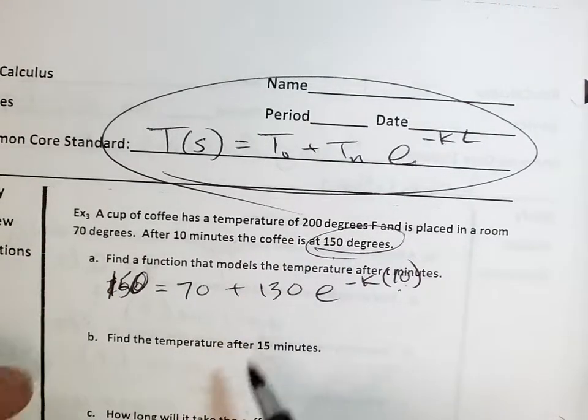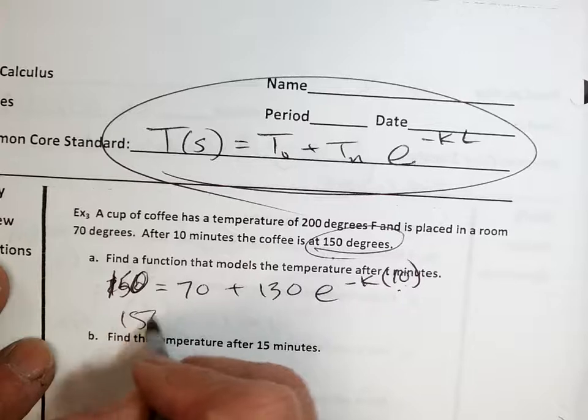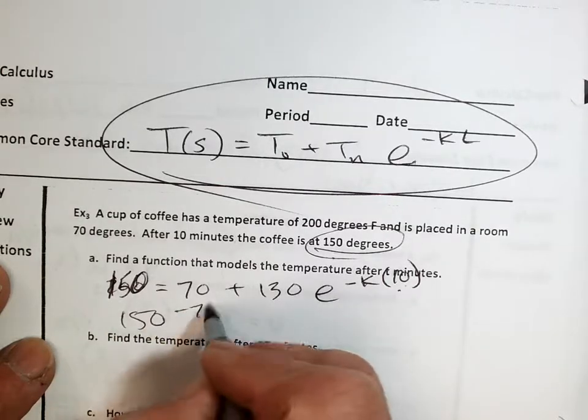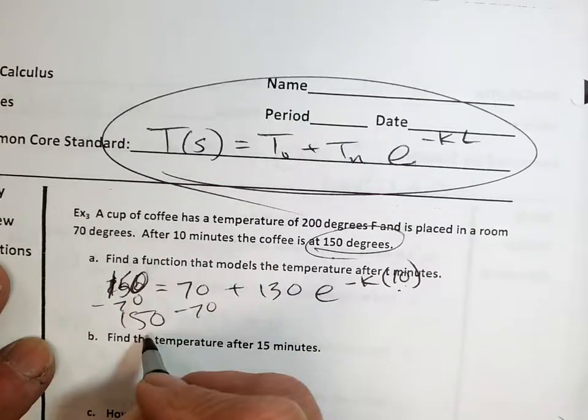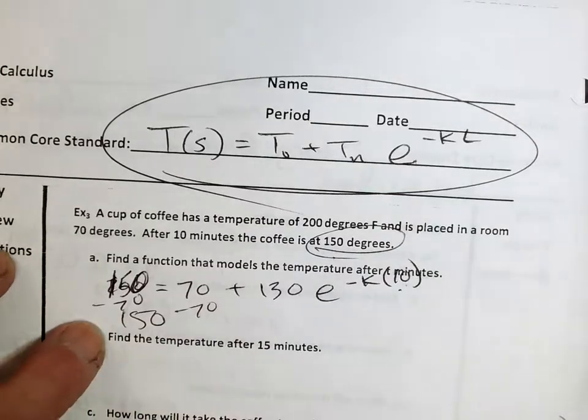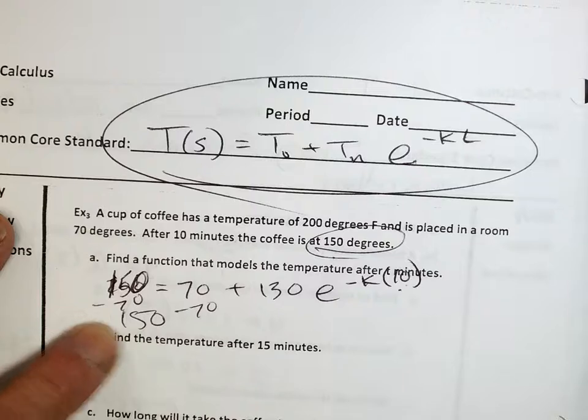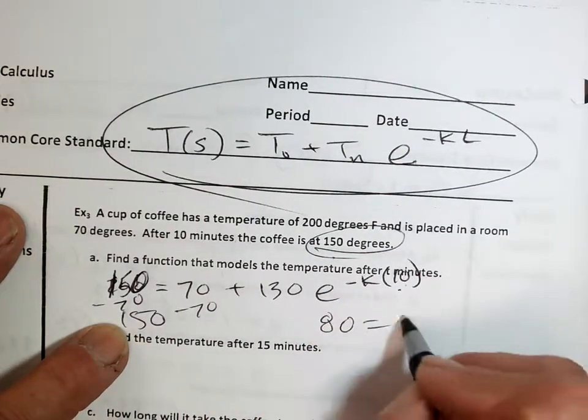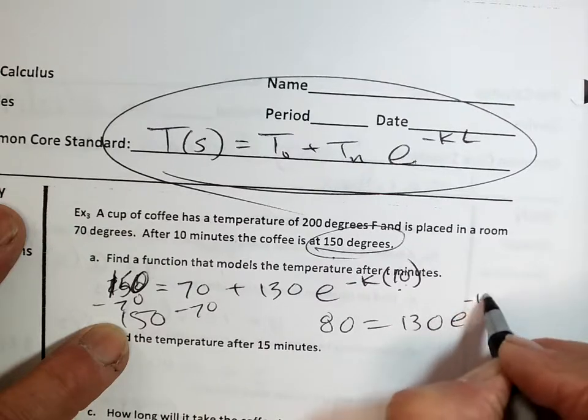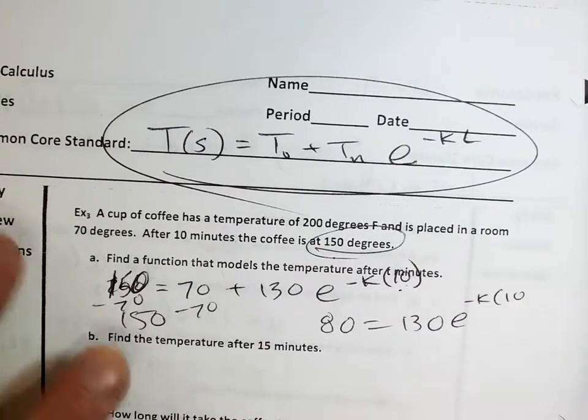I'm going to have to teach this again, but let's keep going with it. 150, let me subtract 70. So 150 minus 70, I got 80 equals 130 e to the negative k times 10.